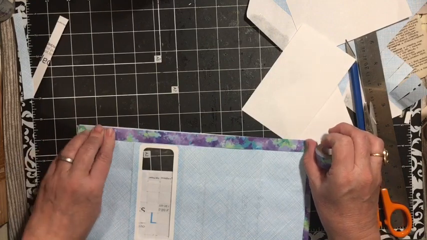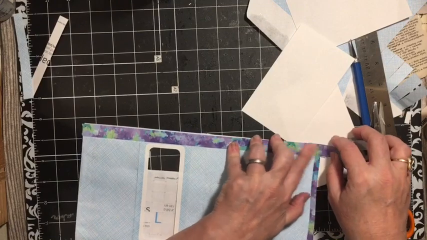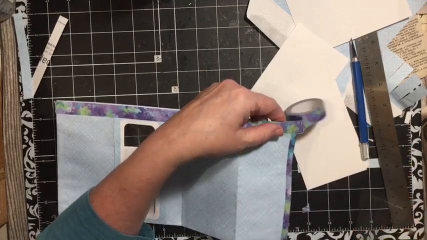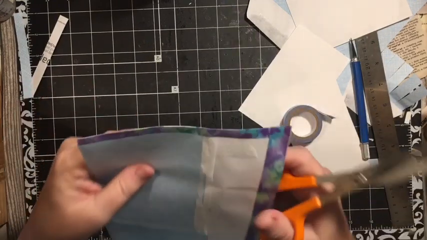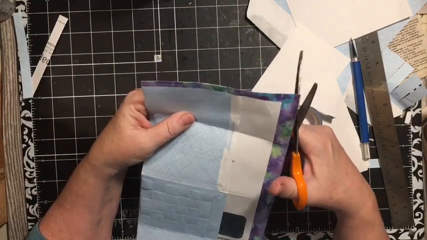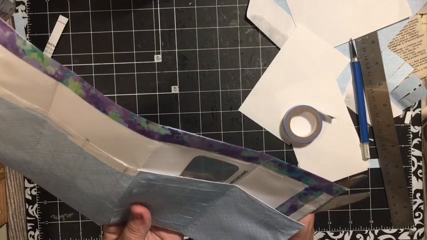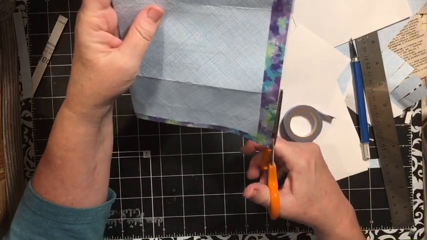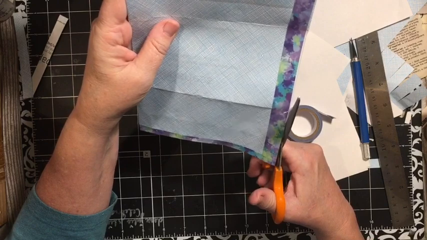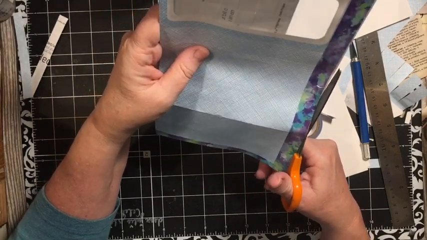I'm going to put it on both sides, since I have been using that in other places in this journal. Okay. And clean up the edges. See, I missed. So let's go ahead and clean up this edge up here.